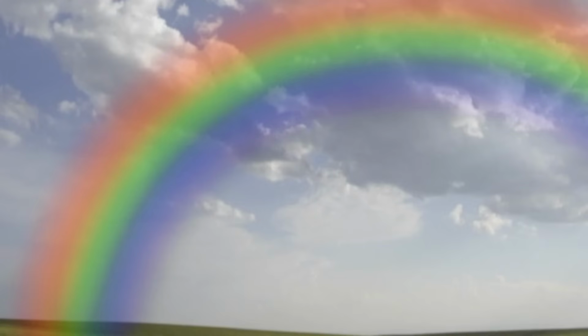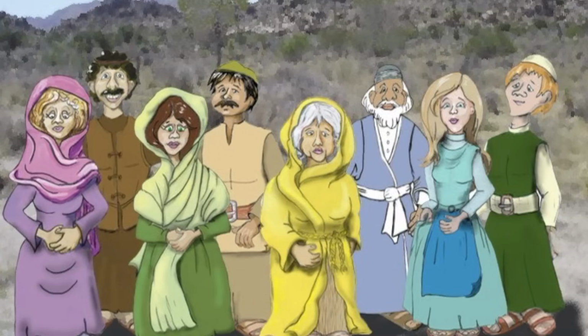Then God made a covenant, a promise, between himself and man. God would never again send a worldwide flood upon the earth. God put a rainbow in the sky as a sign of this promise. The New Testament tells us that by faith, Noah built the ark, in which 8 people were saved through water. Noah lived to be 950 years old.